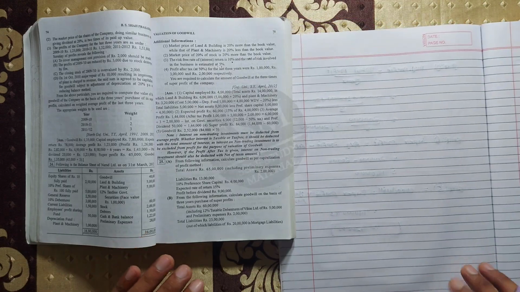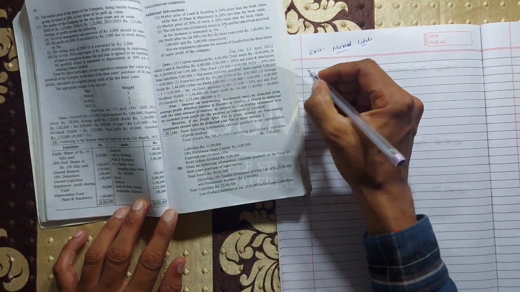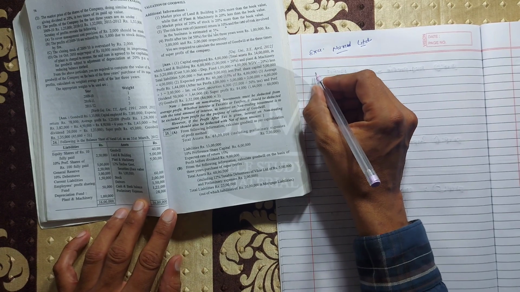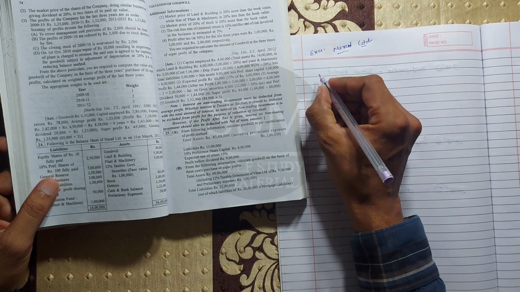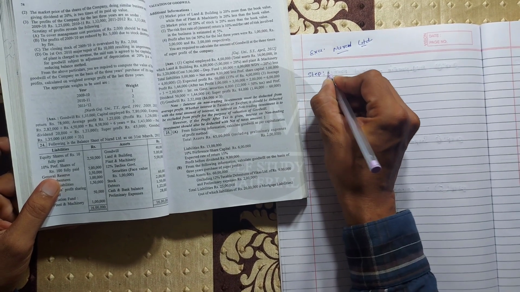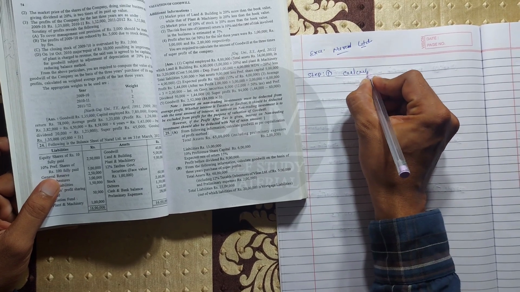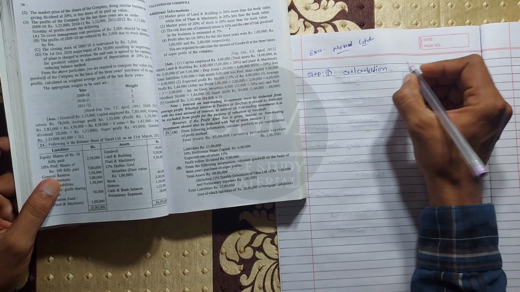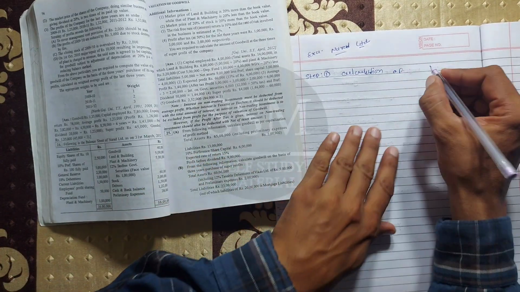Now we calculate this example, Narad Limited, page number 74. Step number 1 for valuation of the goodwill. Step number 1 is the calculation of the capital employed.